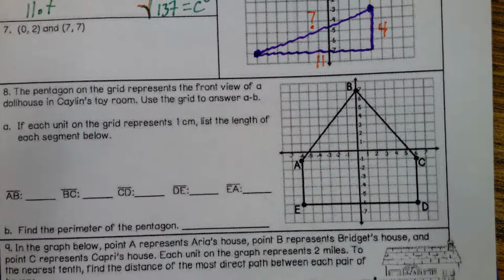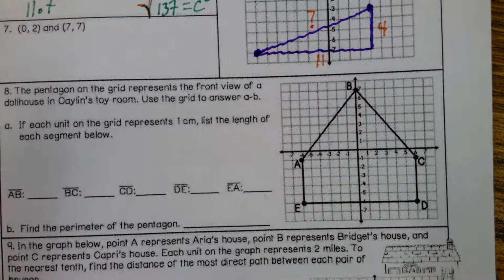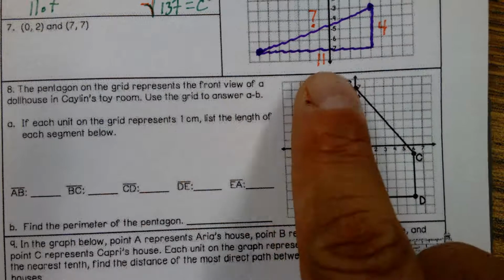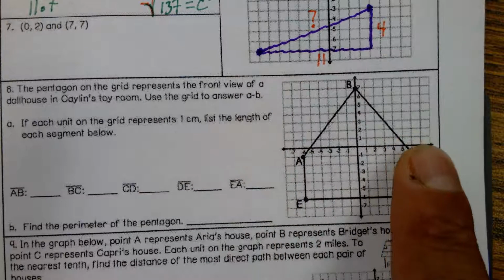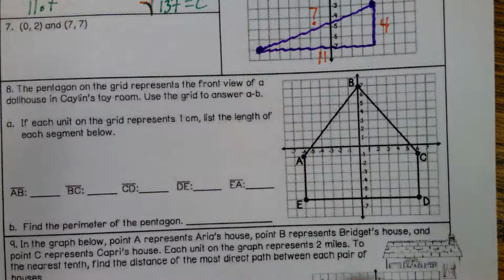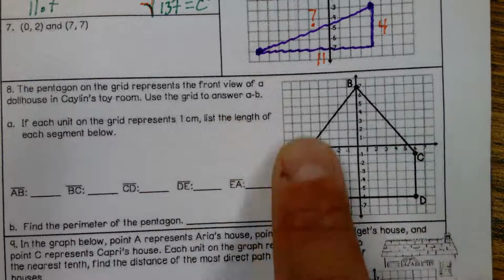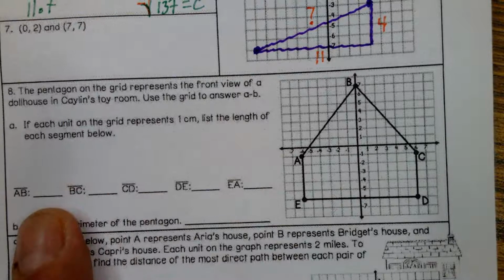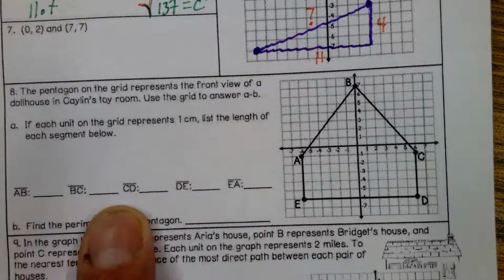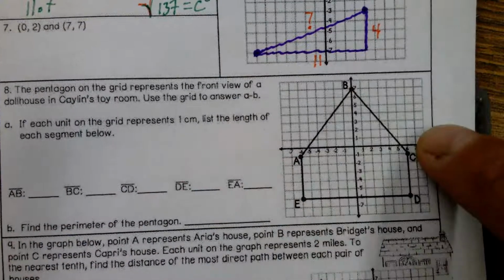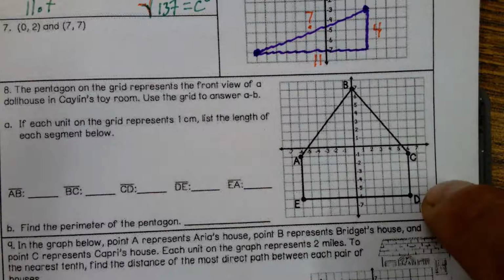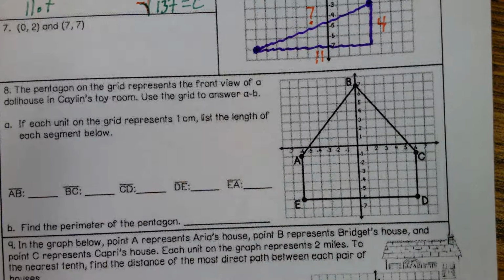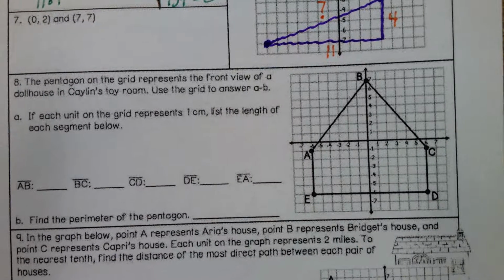So we want AB. Ooh, that one's going to be a little tricky. You got to use the Pythagorean theorem for that one. And BC should be the same answer because they're congruent. Then we want the other parts. And then we're going to get the perimeter. So work on that. Find each of these segments, AB, BC, CD, DE, and EA, and then we'll get the perimeter.